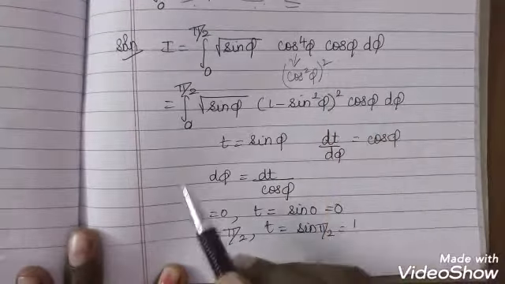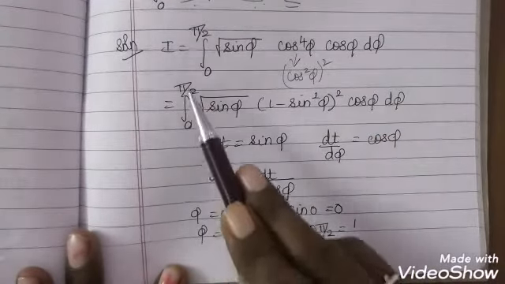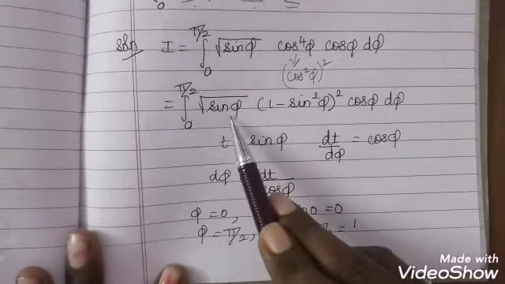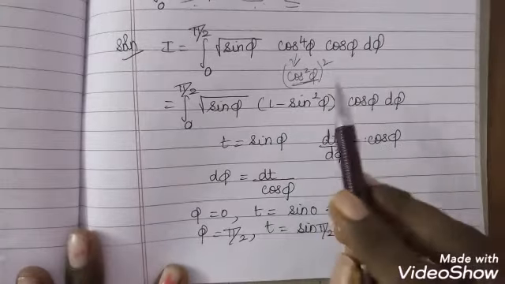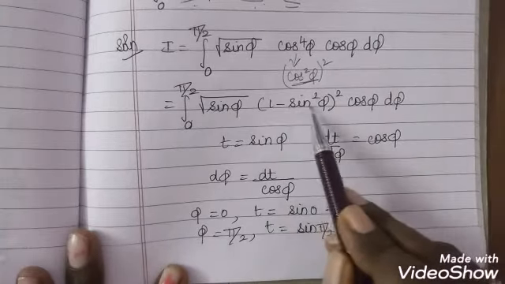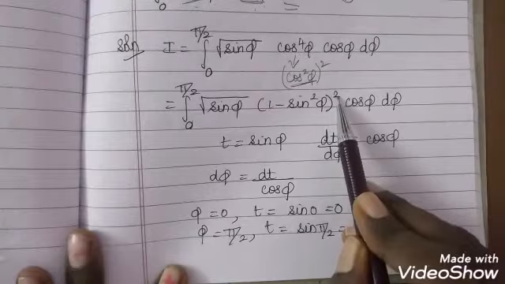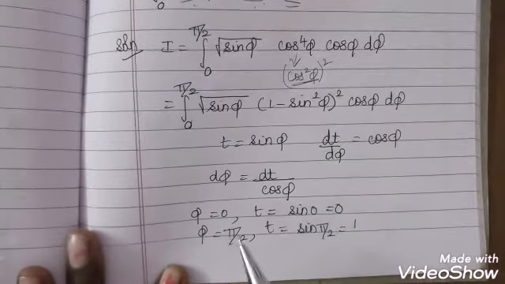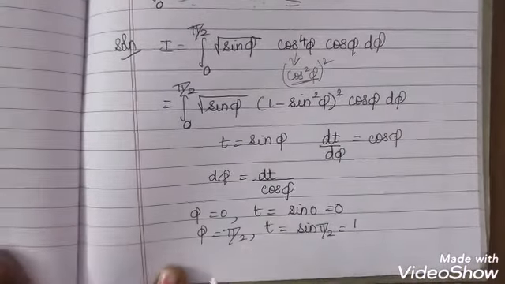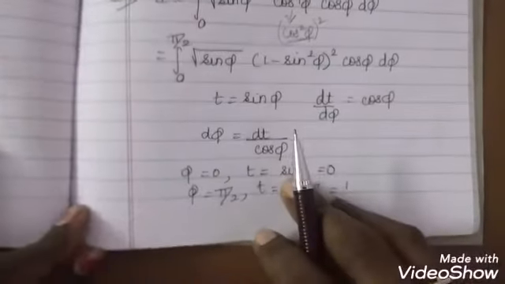cos squared phi the whole squared, which is equal to the integral over 0 to pi by 2 of square root of sine phi. What is your cos squared phi? It's nothing but (1 minus sine squared phi) the whole squared into cos phi d phi. Now my substitution with cos phi will work out actually here. So we'll see what you get.